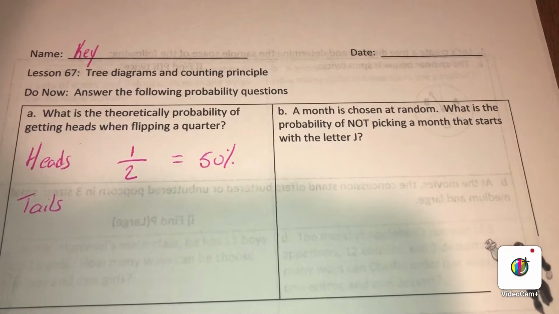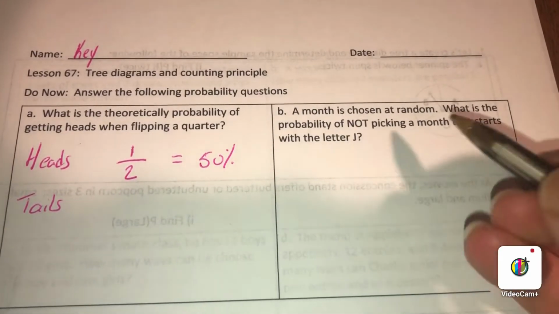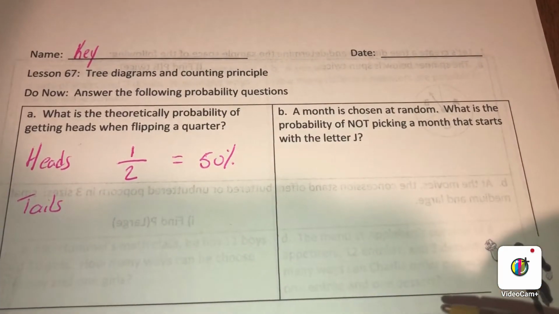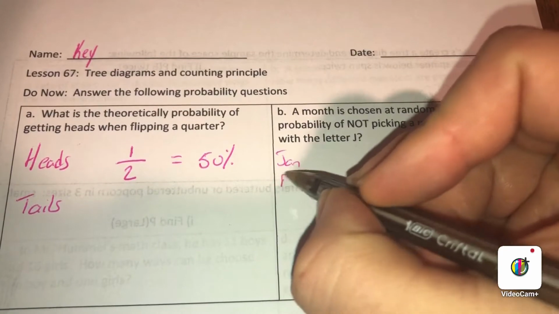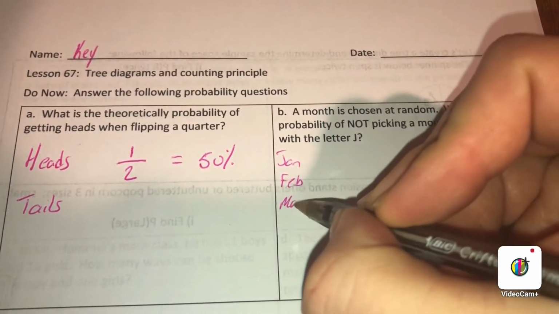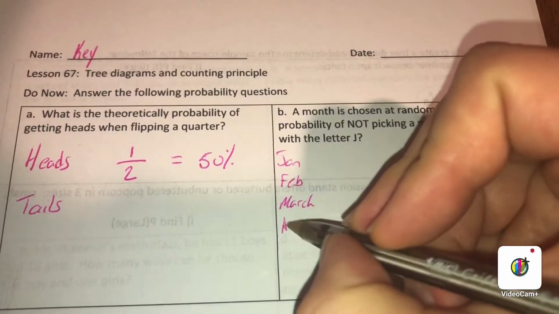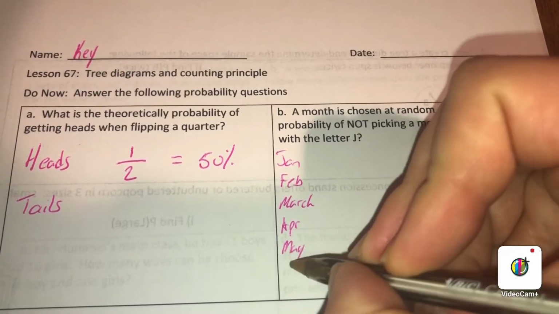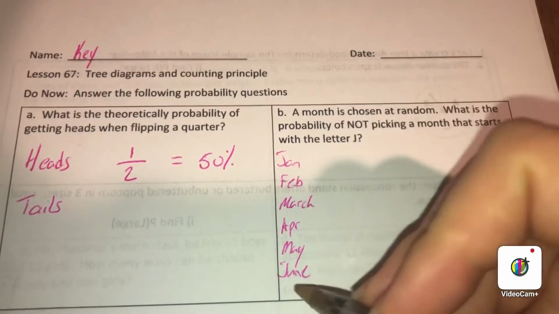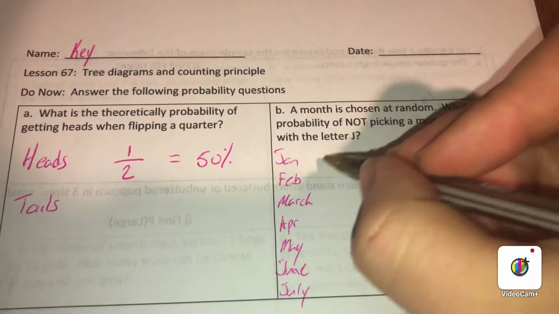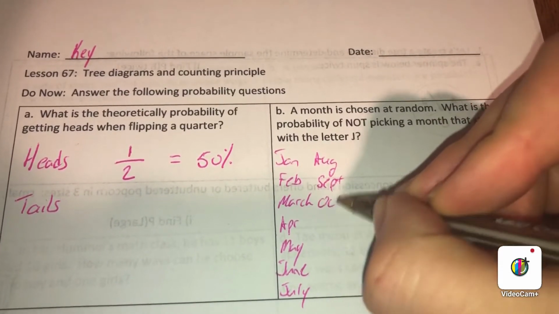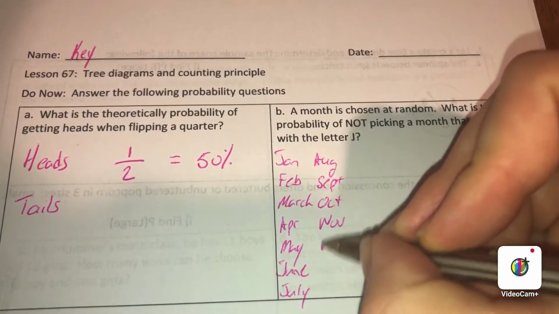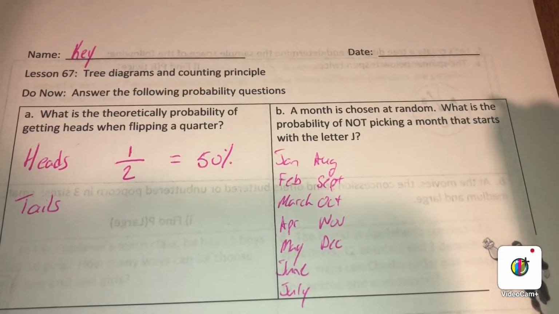2. A month is chosen at random. What is the probability of not picking a month that starts with the letter J? So if you go through the months, January, February, March, April, May, June, July, August, September, October, November, December.